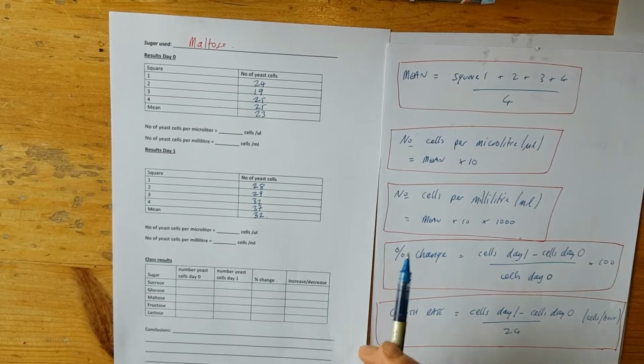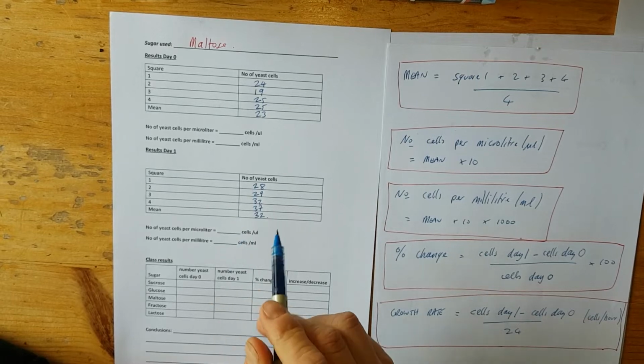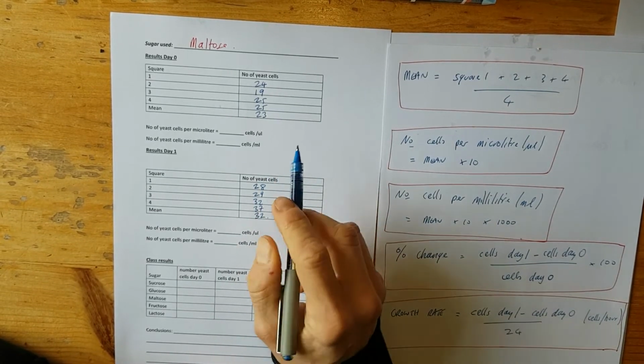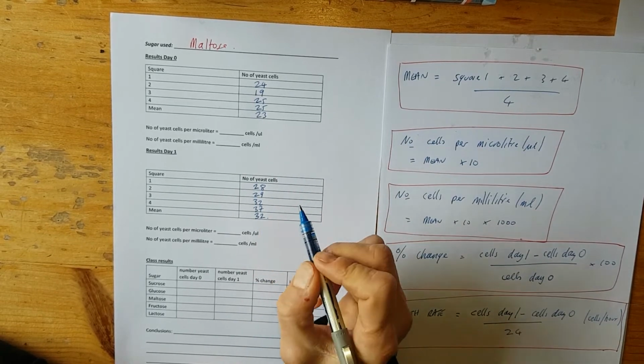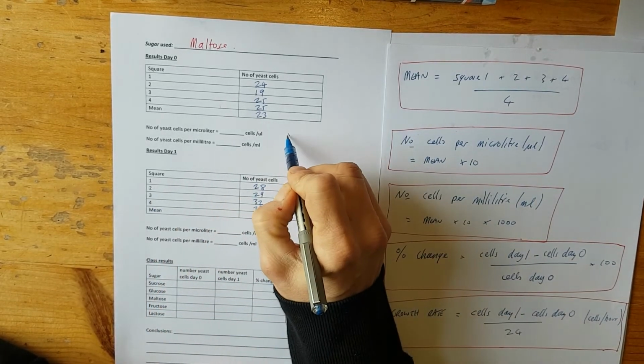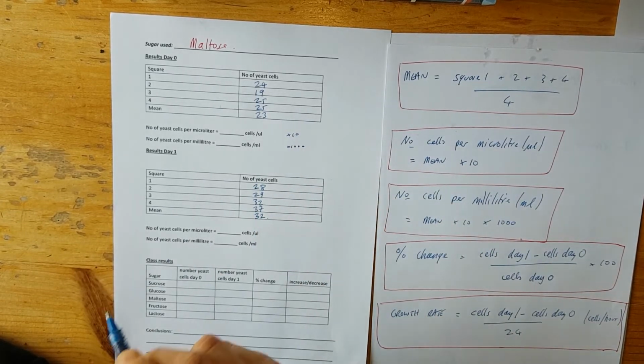Number of cells per microliter, we need to times that by 10 because of the dimensions. It was 1 times 1 times 0.1 millimeters. So we need to times that by 10, and then times that by another 1,000.